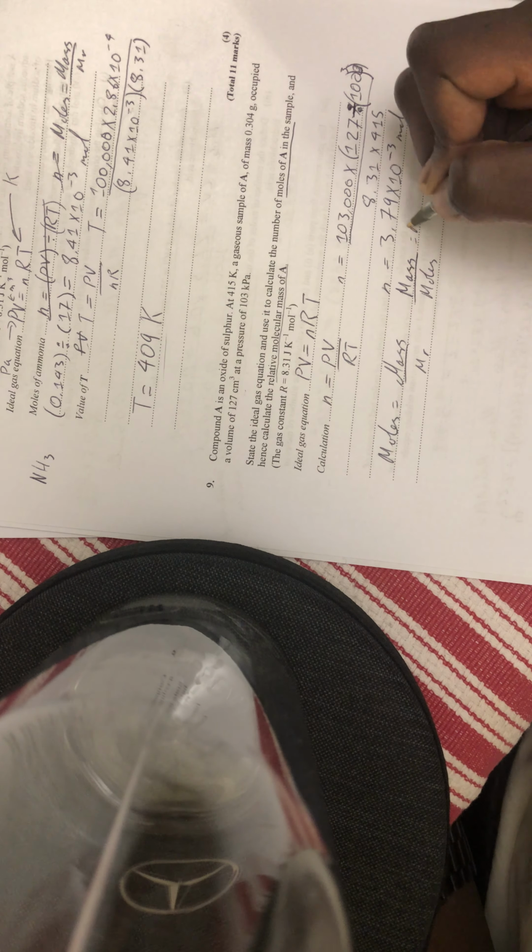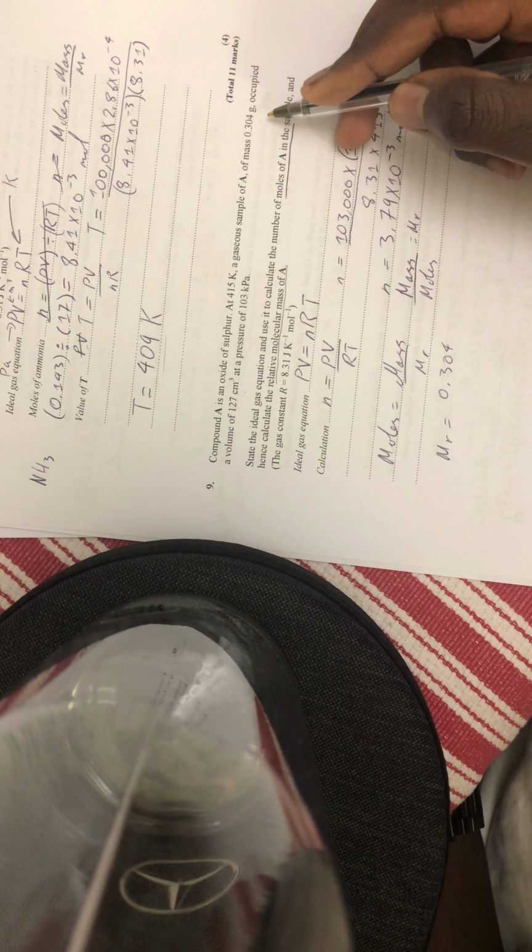So your MR should be equal to 0.304 grams, which is what they give you here. Divide that by your moles, which would be 3.79 times 10 to the power of minus 3.